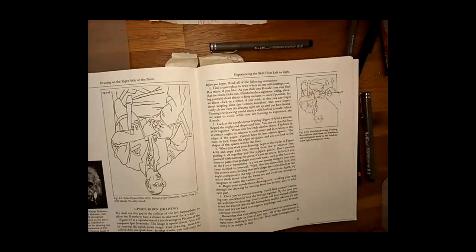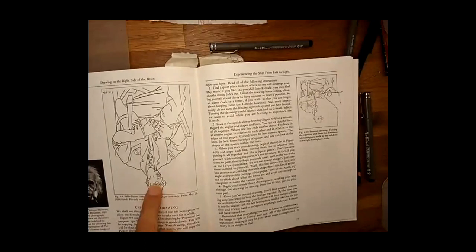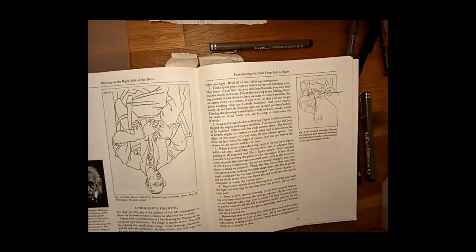I think what we're going to do, we're going to begin at the bottom. Actually, we're going to begin at this part of the drawing. Okay. And copy each line, moving from line to adjacent line, putting it all together just like a jigsaw puzzle.